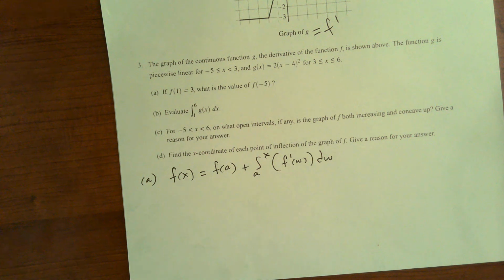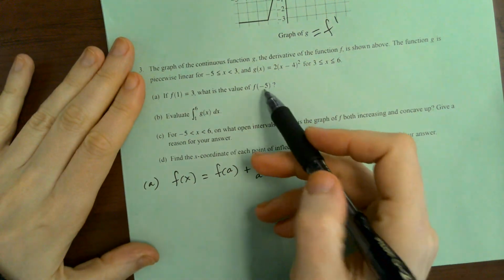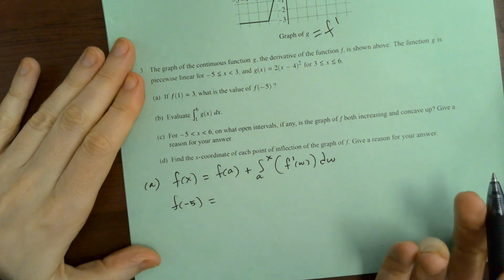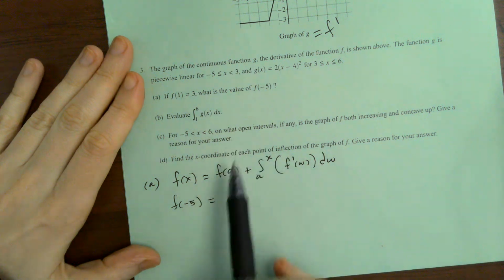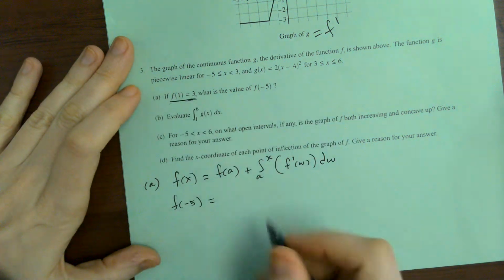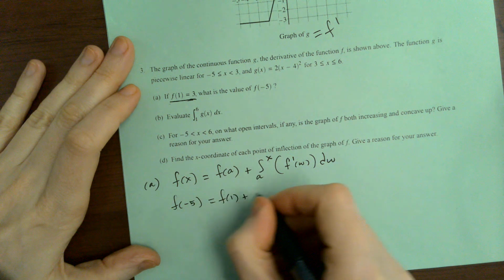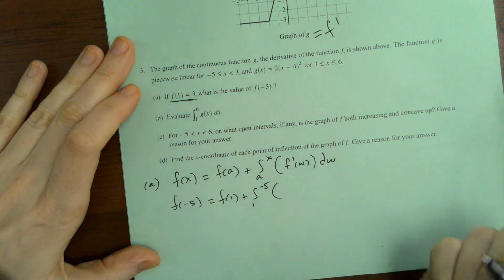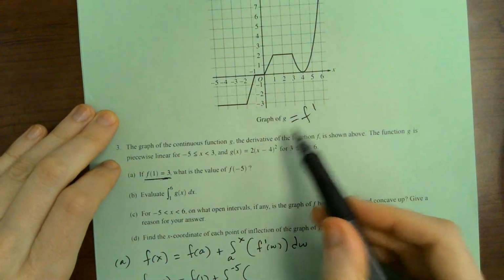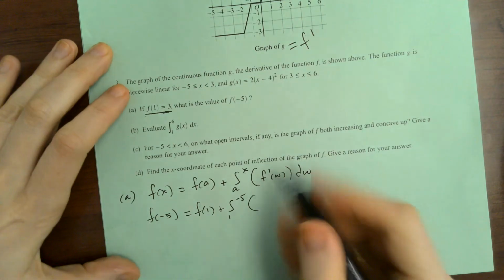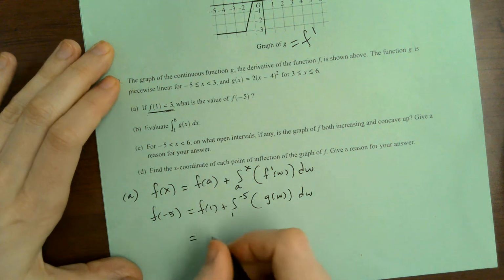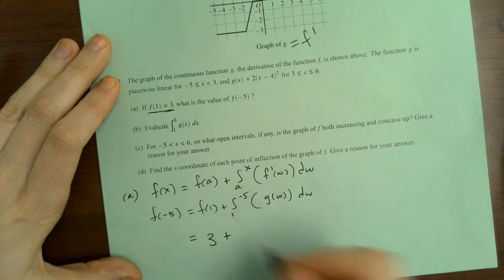Okay, anyway, so we're gonna figure this out. I need to know f of negative 5. So I'm gonna have f of negative 5 equals f of a. What's a value of f that I know? It's that right there. So it'd be f of 1 plus the integral from 1 to negative 5, and then f prime is g, so this is going to be g of w dw. F of 1 is 3 plus.